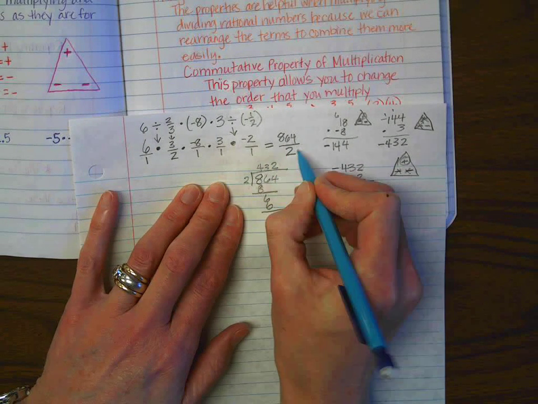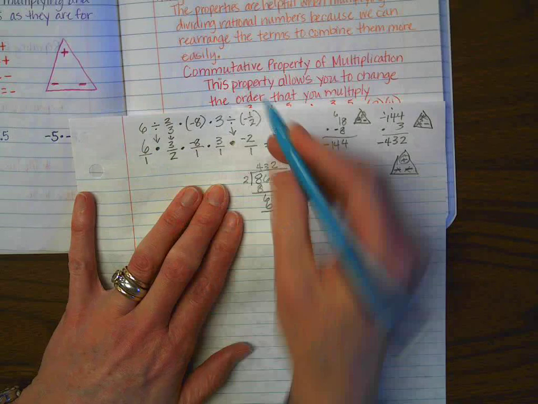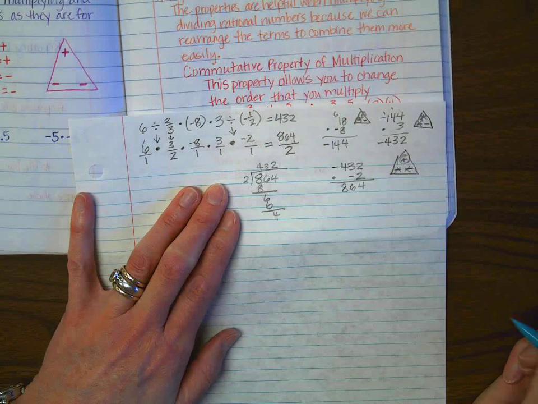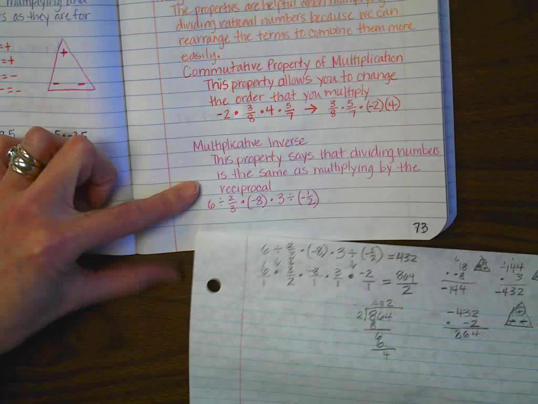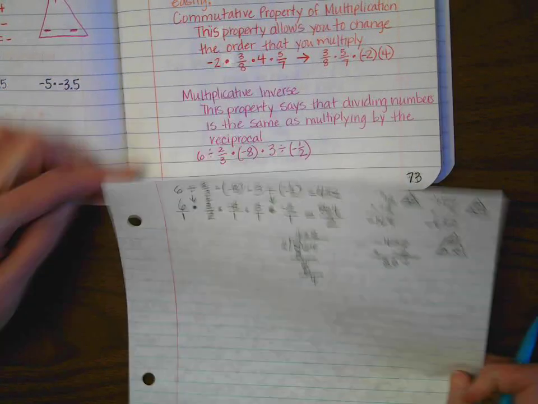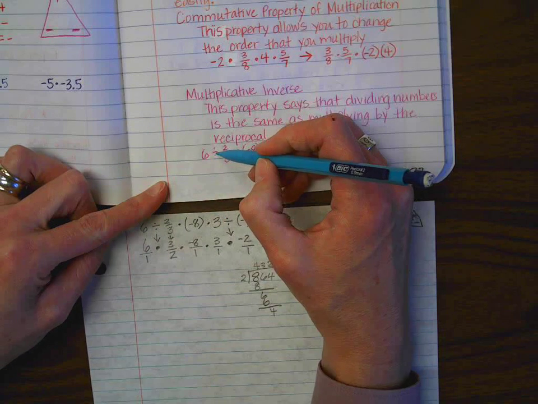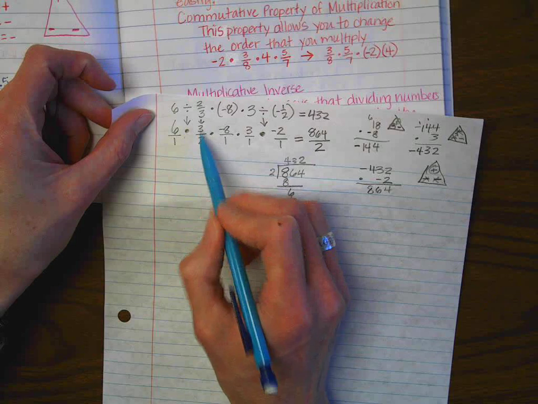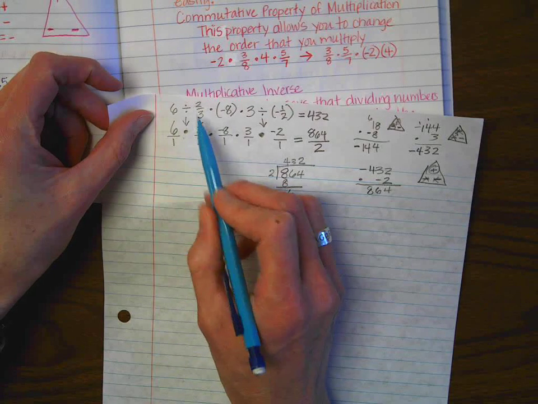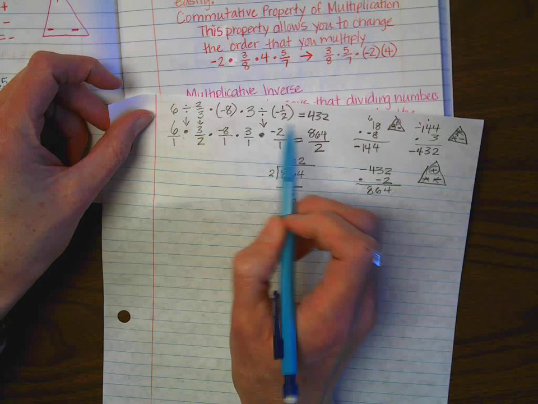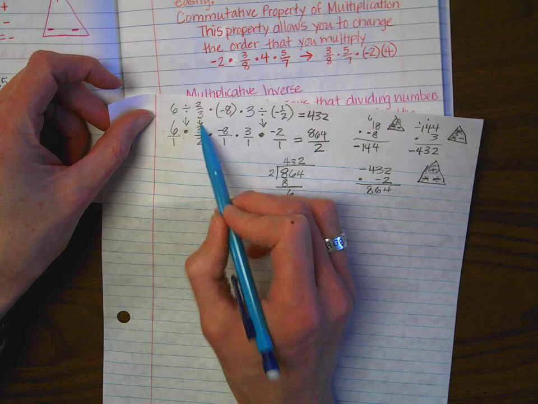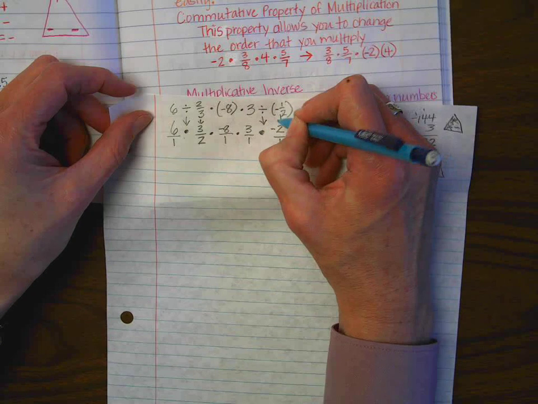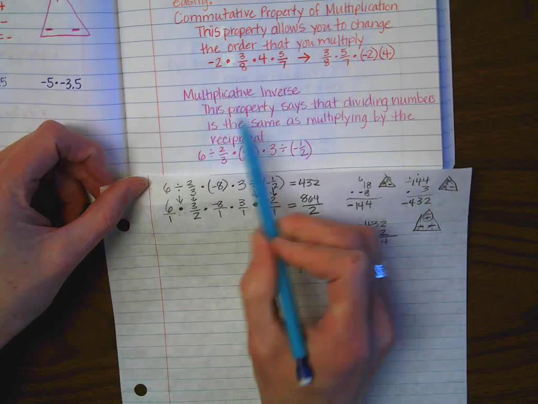And 2 goes into 4 2 times. So the answer to this long thing up here is 432. Okay? So the thing that's really cool about multiplicative inverse is you can make division problems into multiplication problems by multiplying by the reciprocal. You have to remember, you cannot just change it to multiply and then keep this the same. You have to make it the reciprocal, okay?